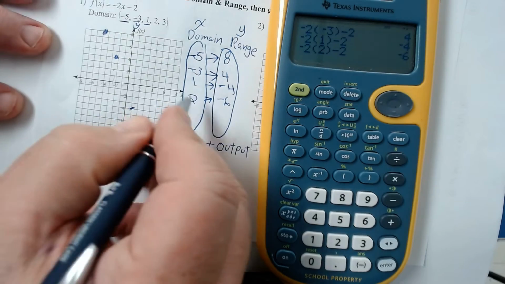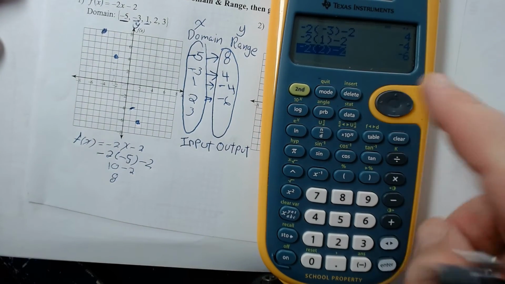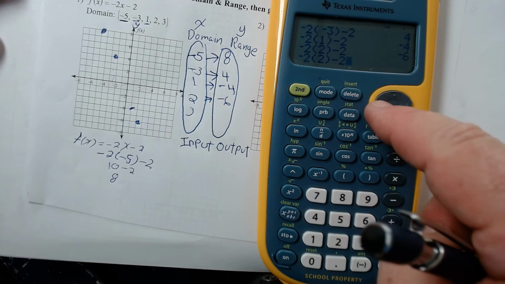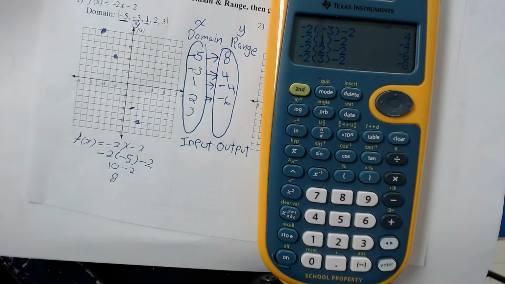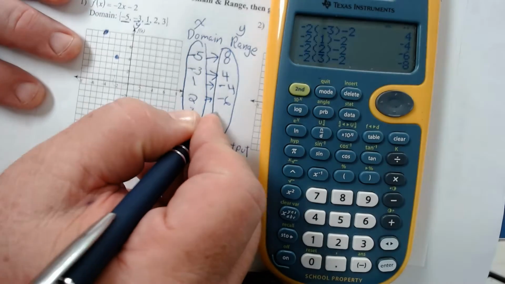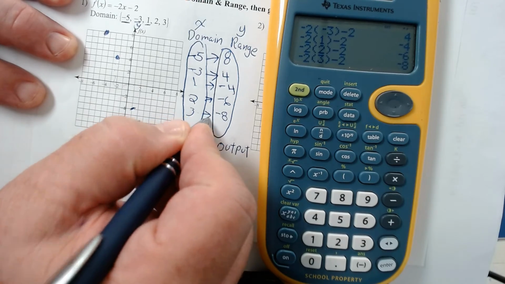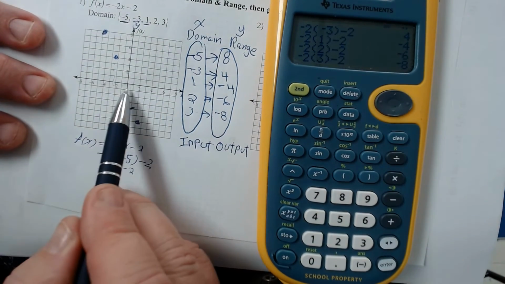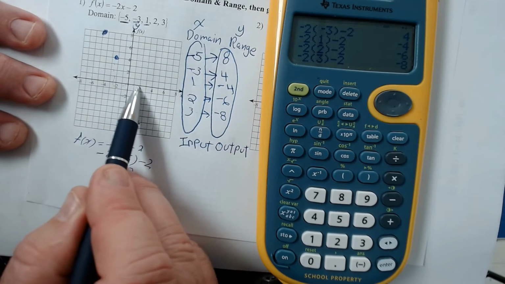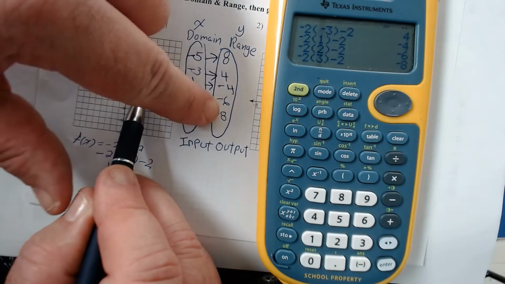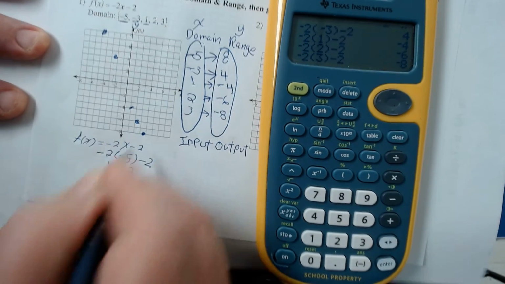And then finally I'll plug in 3. And again, using the same trick, go back to the previous equation. I'll change the 2 simply to a 3. Hit enter. So when I input a 3, my output is a negative 8. And then I'll draw an arrow from 3 to negative 8. Starting at the origin, I go over 3 positive units on the x-axis, and then negative 8 units on the y-axis. So that point will be located here.